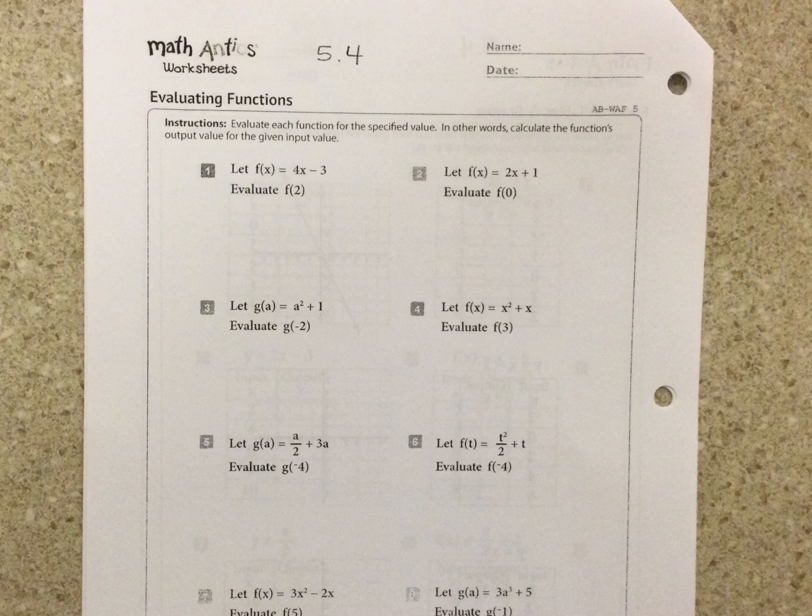Instead of making a whole table, you're just going to plug in one number. And you've got to use parentheses. So we've got our problem, 4x minus 3. This 2 tells me instead of an x, I need to put in a 2 in parentheses. 4 times 2 is 8, minus 3 is 5. All right, you need to do that for all of these on this page. It will not take you very long.